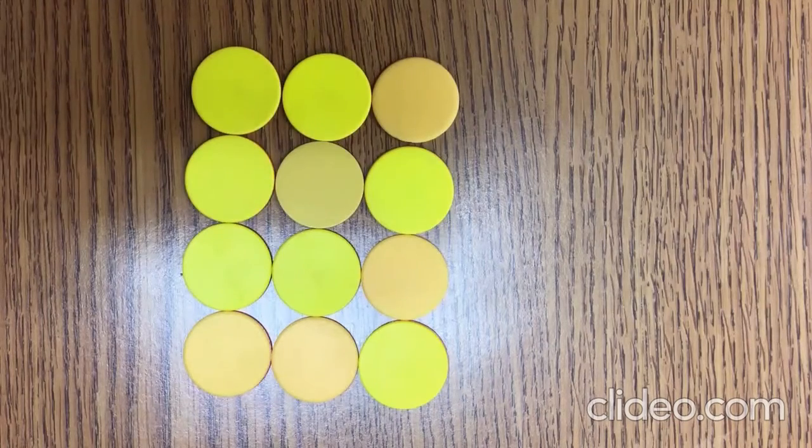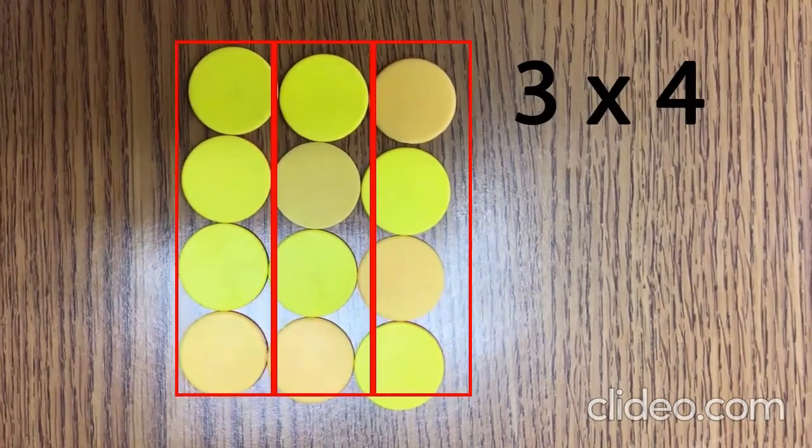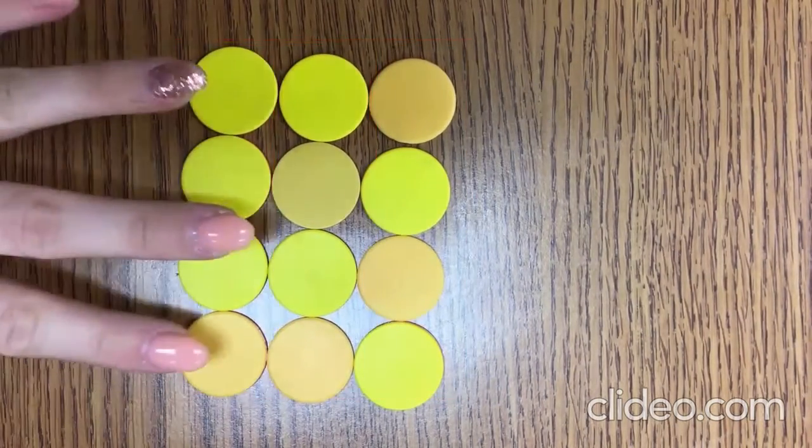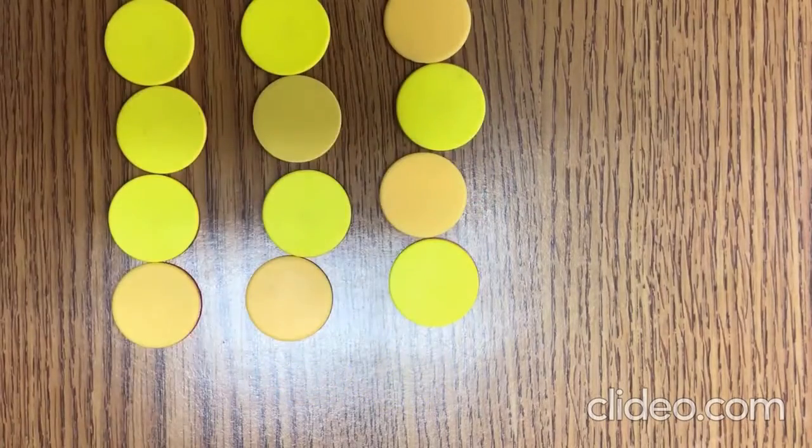For our first example, we want to do 3 times 4. What does that mean? Well, it means that we have 3 groups of 4 in each group, right? That's how we traditionally think about it. So we have 3 groups of 4. So 1, 2, 3 groups of 4.